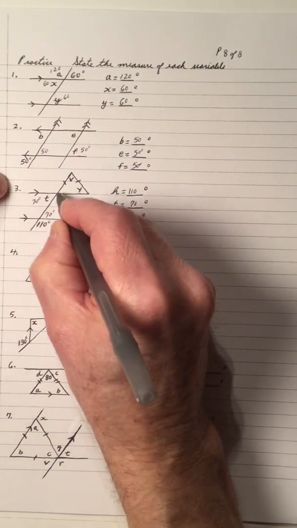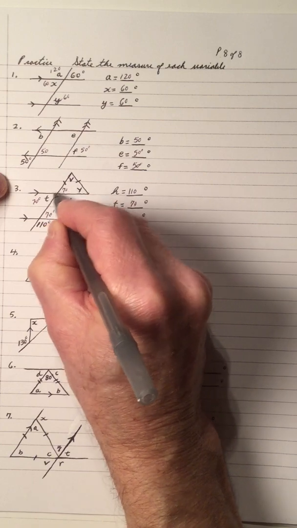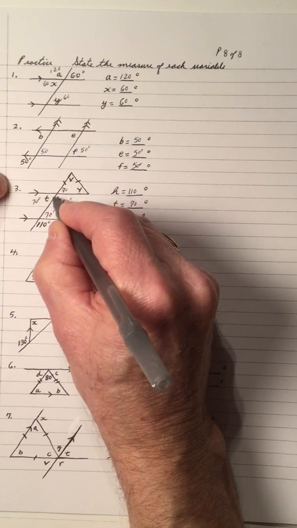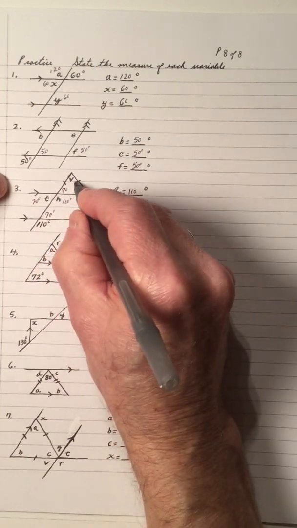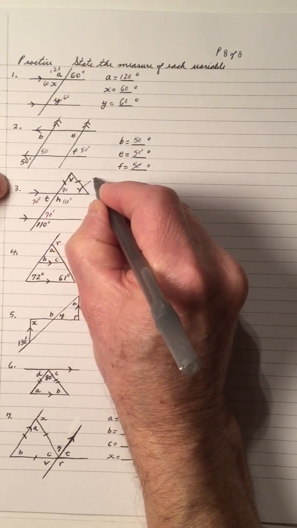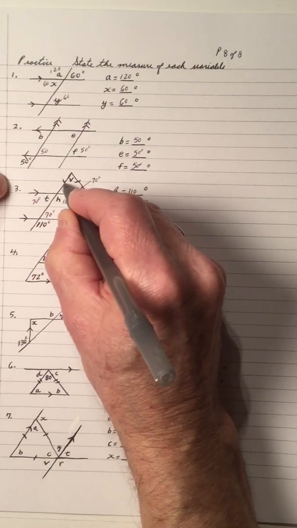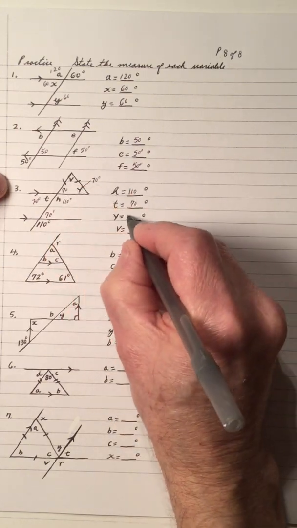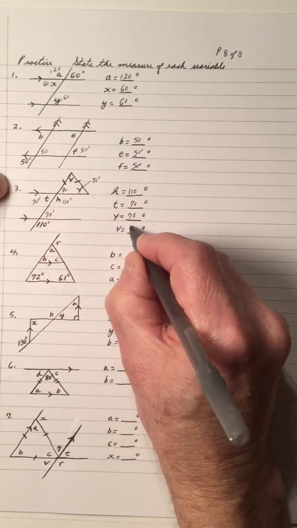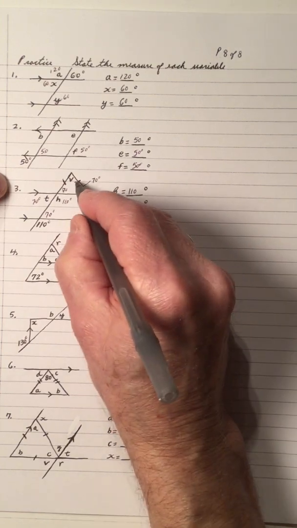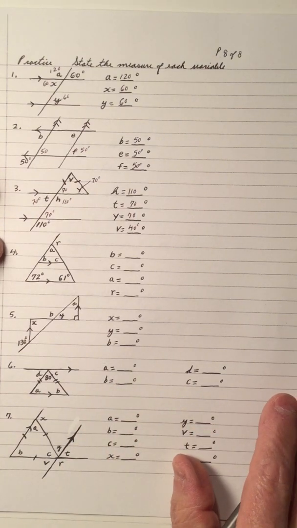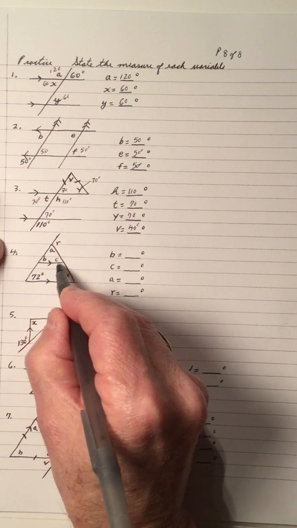And if that's 110, then this is 70 for two reasons: vertically opposite angles are equal, or you have a 180 straight angle here. Now, you've got two sides of a triangle equal, so the angles opposite those sides are equal. So that Y there is 70 degrees. And 70 and 70 is 140, so V must be 40 to add up to 180. Two sides equal, two angles equal: base angles of an isosceles triangle. Number 4, we have these two lines parallel to each other.